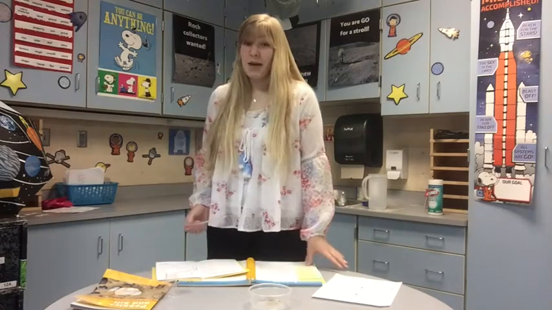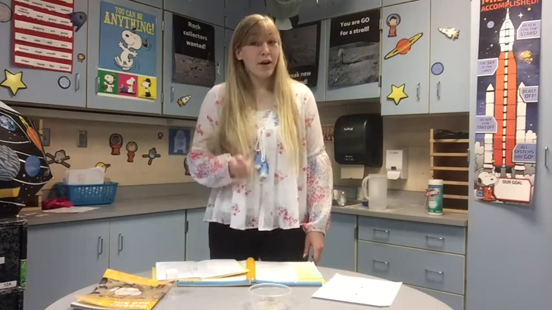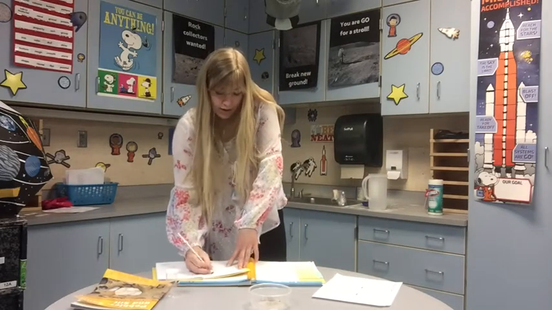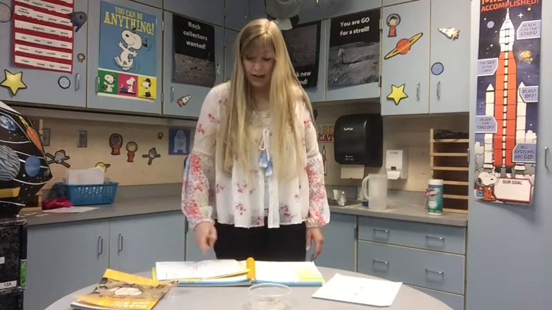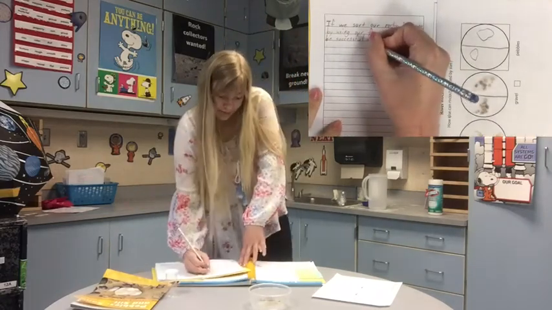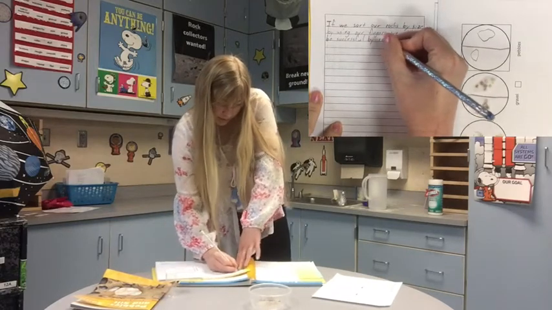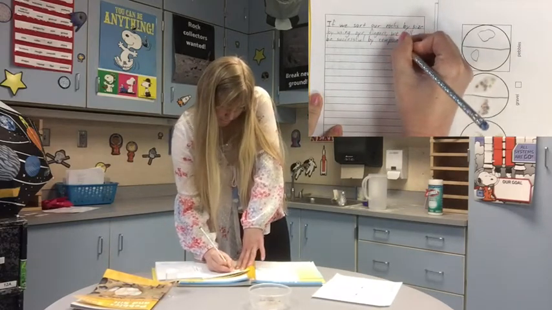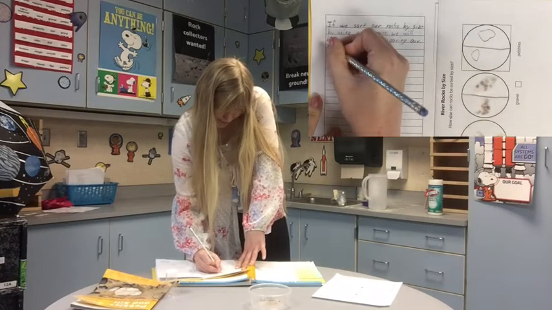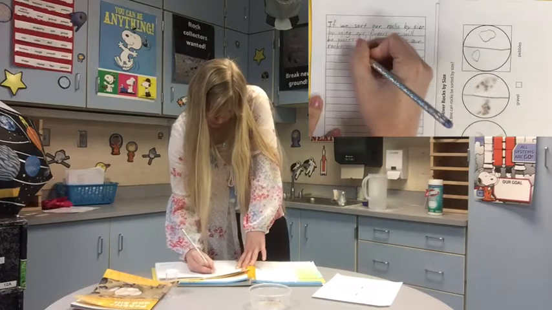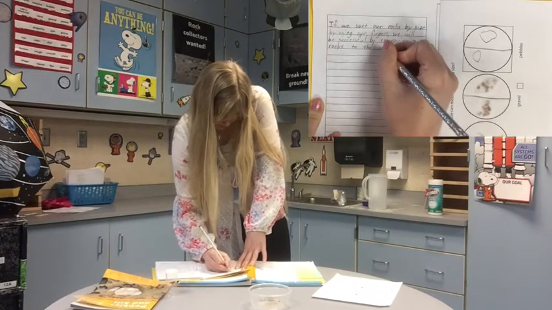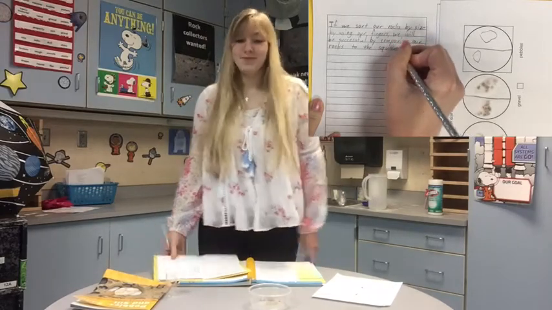So I'm going to add to my hypothesis, we can compare our rocks to the squares. I'm going to erase the period and write, by comparing our rocks to the squares.